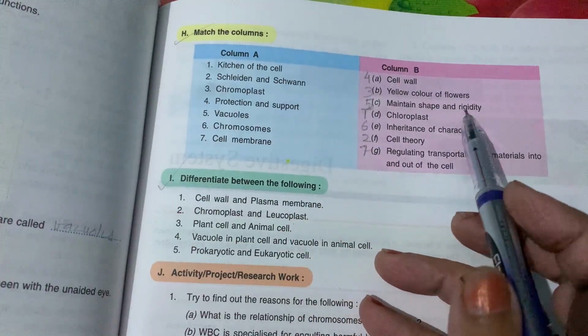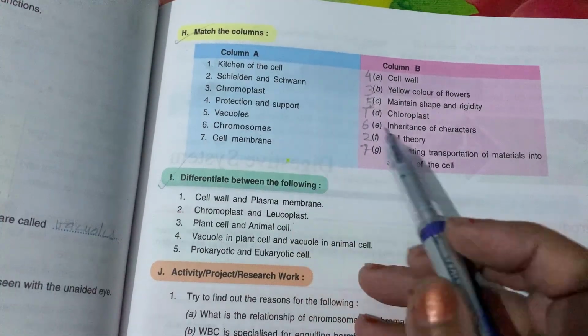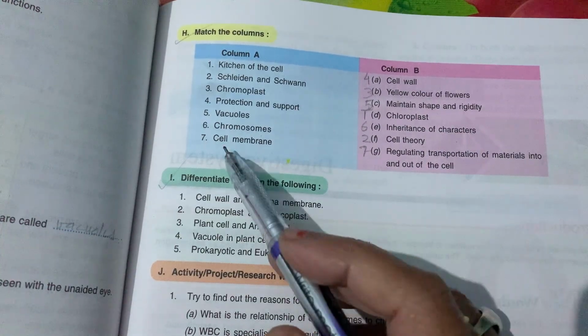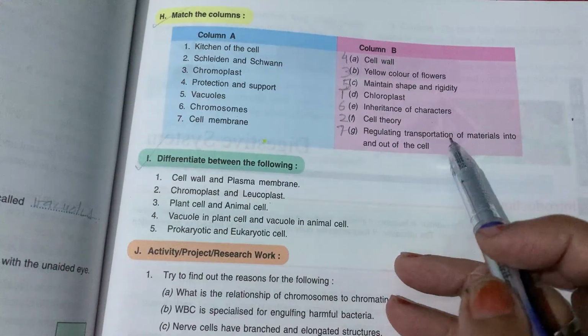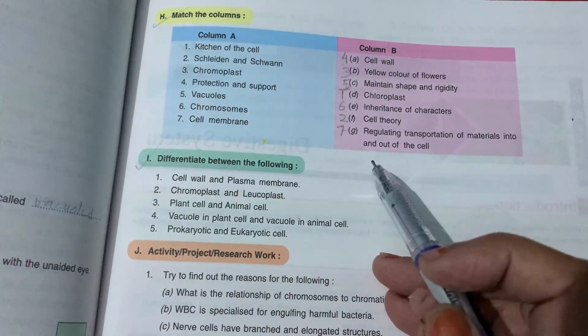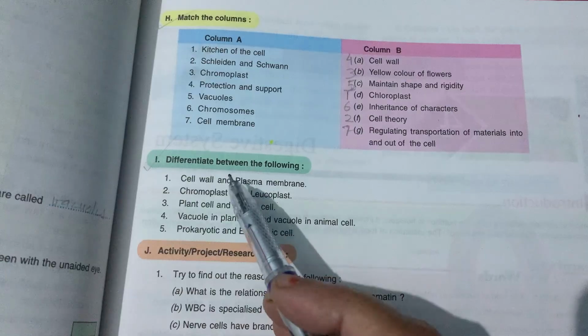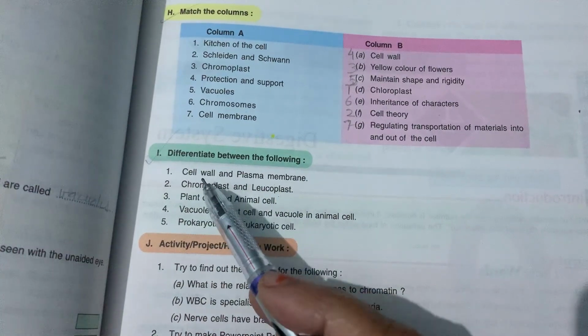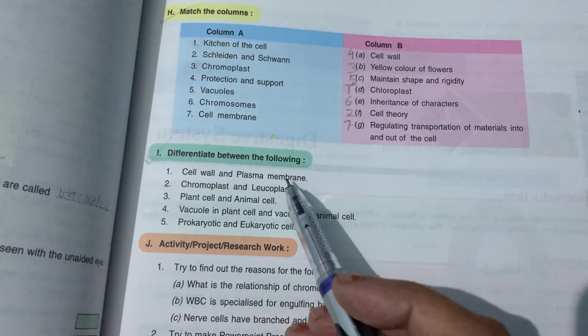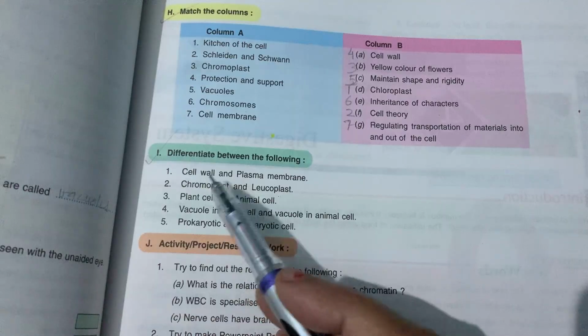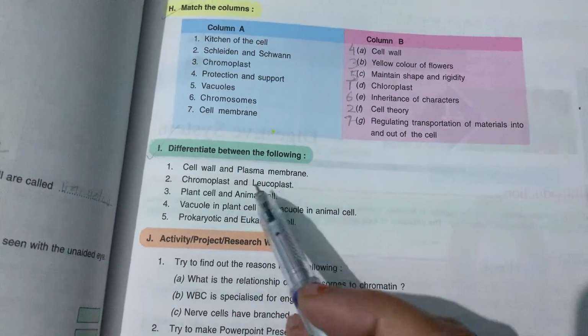Vacuoles maintain shape and rigidity. Chromosomes: inheritance of characters. Cell membrane: regulating transport of materials in and out of the cell. Look, cell wall, cell membrane. Cell wall is non-living, cell membrane is present. Cell wall is present in plant cell, plasma membrane is present in both.